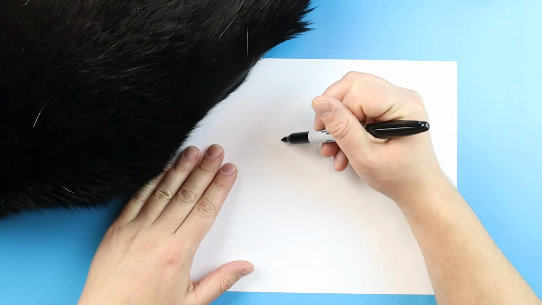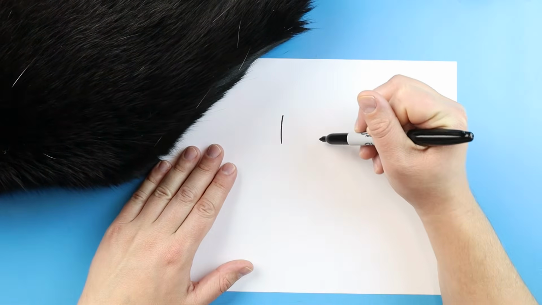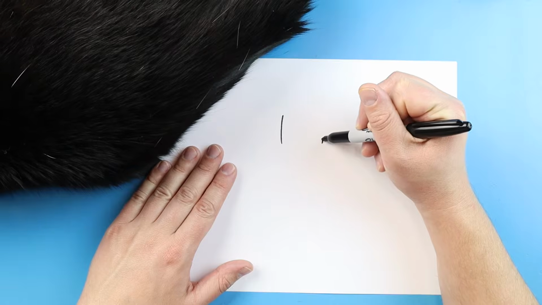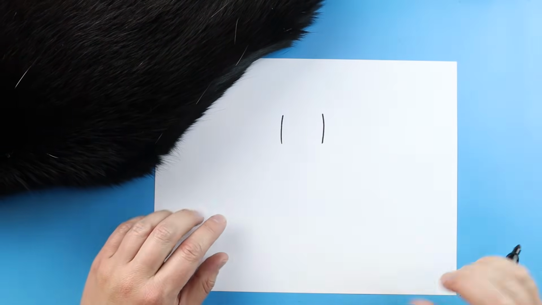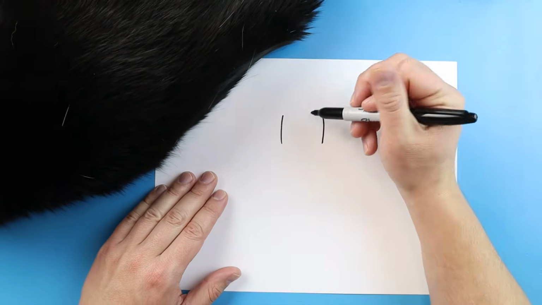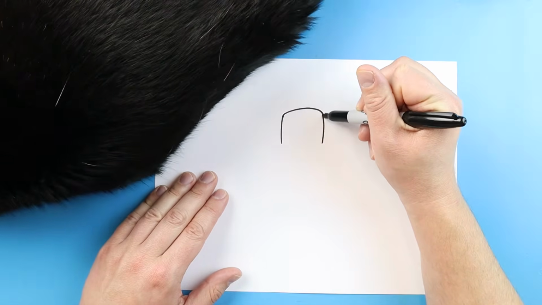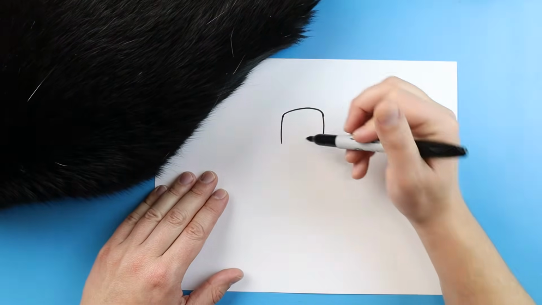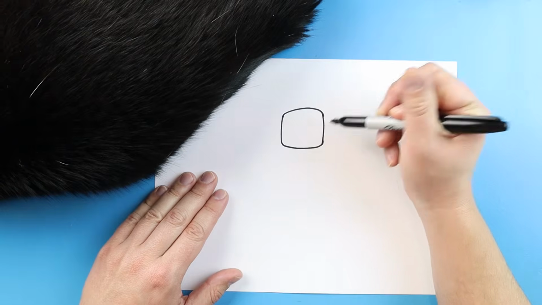So I'm going to begin by making a line that's going to come up. We're going to leave some space, and I'm going to make another one that's going to come up right here, and they're almost at a little bit of a curve as they come up. Next, we're going to make a line that comes right across to connect the top. And then we're going to make a line right across the bottom to connect it.